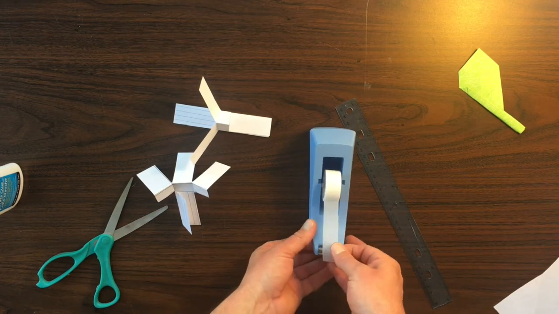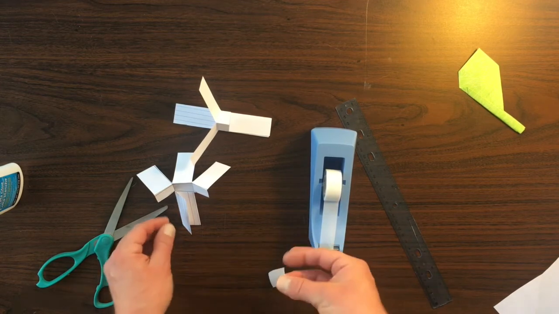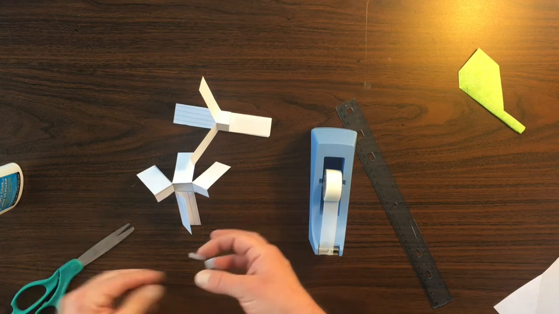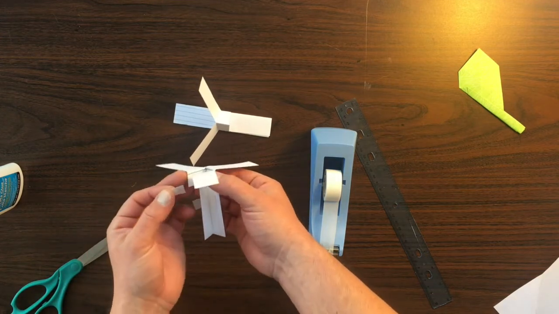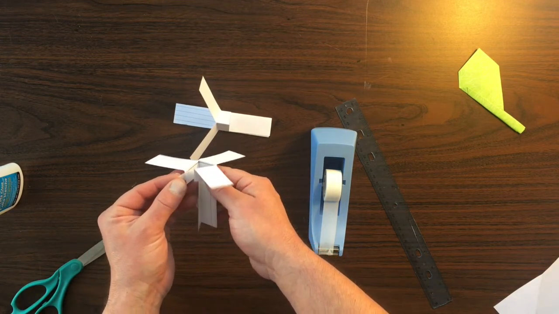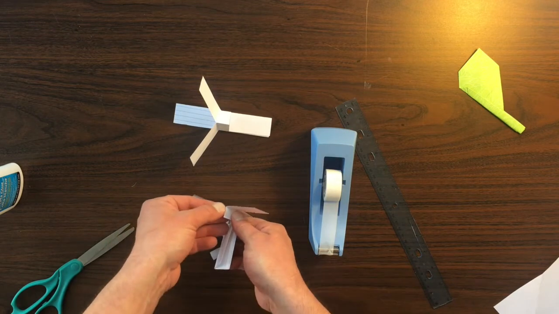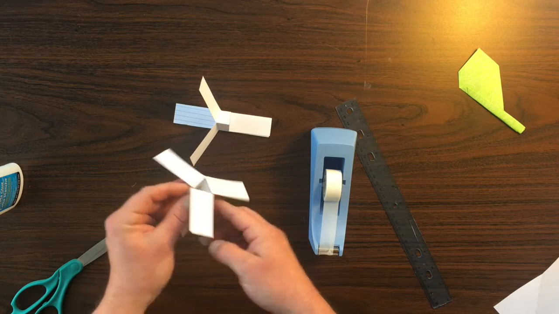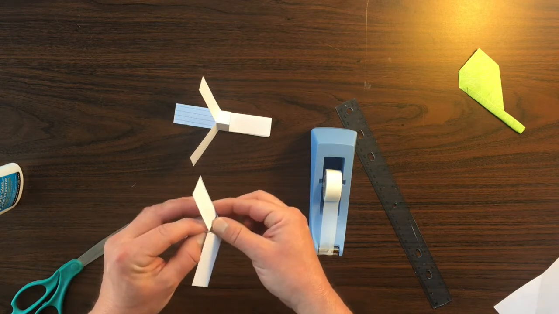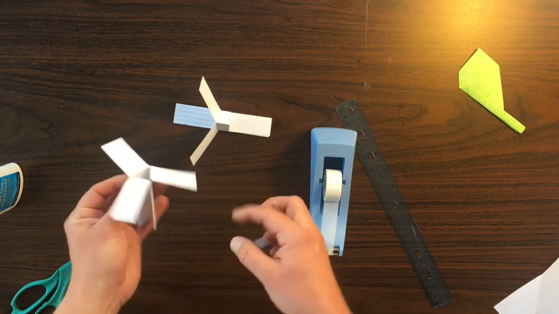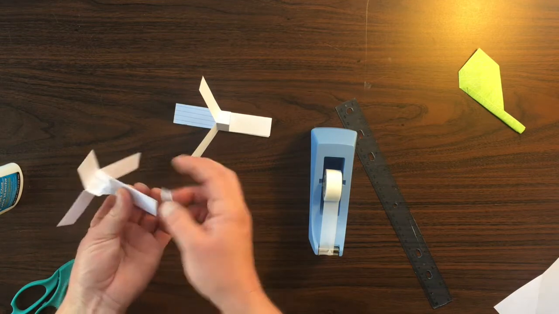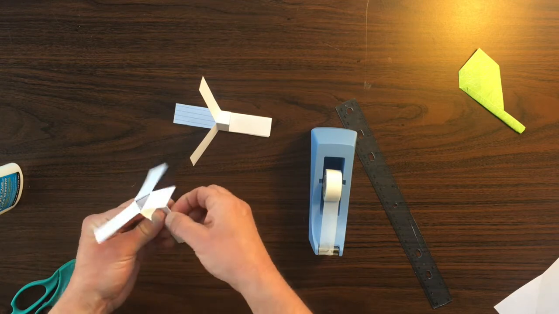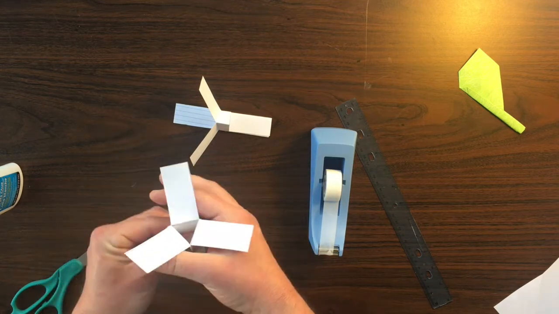Now when using tape, you don't want to use too much. As little as possible, in fact. Put a piece there. Put a piece there. And then I'll close the base with a piece. All right, and now you have your propellers.